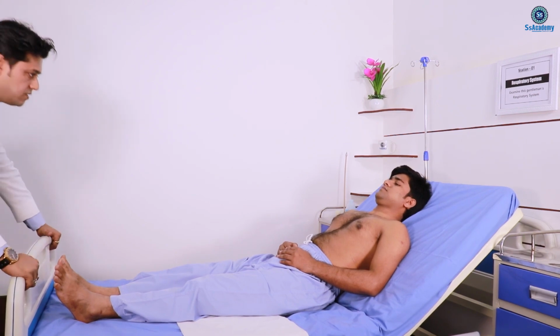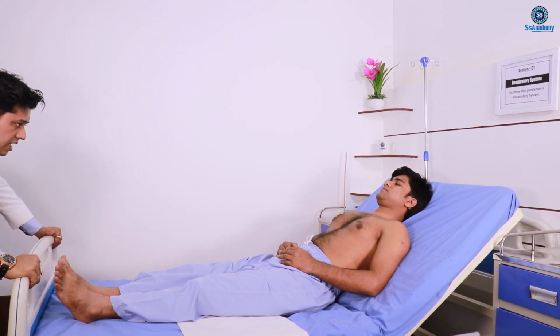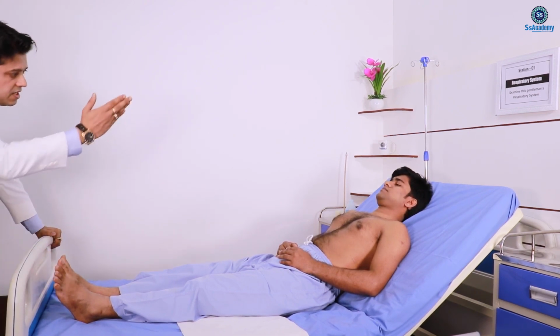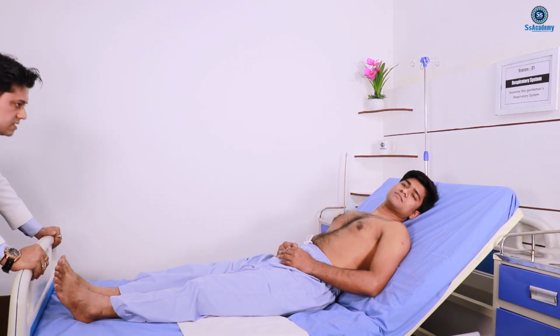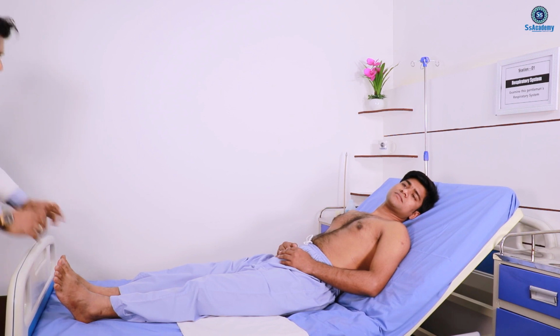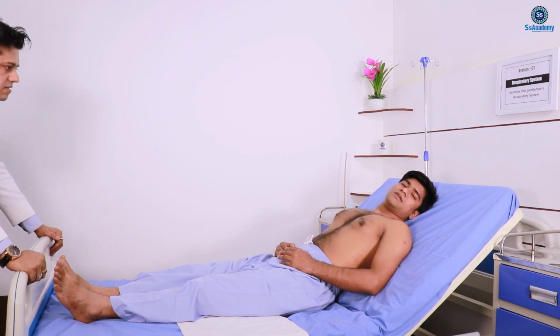For the foot of the bed, you need to tell him, sir, could you please turn your head to the left side? Left side. Yes. And take a deep breath in and out for me. Once again.